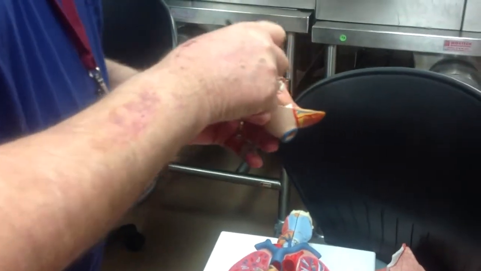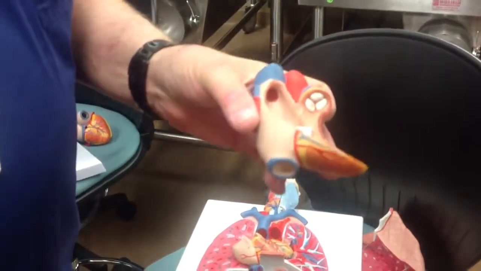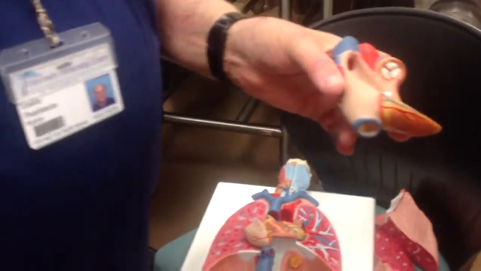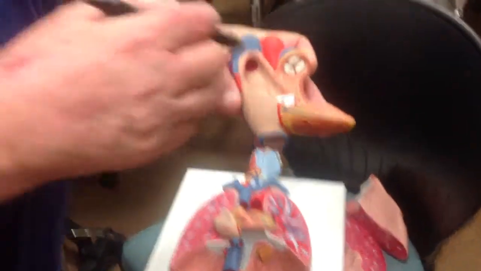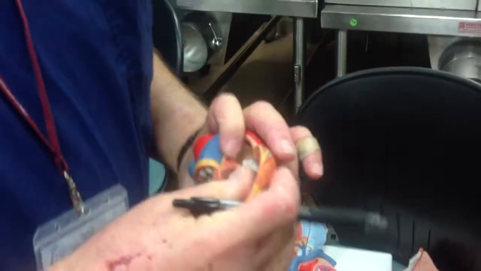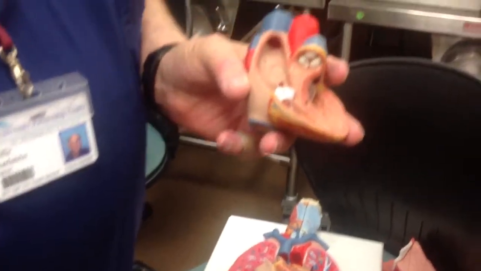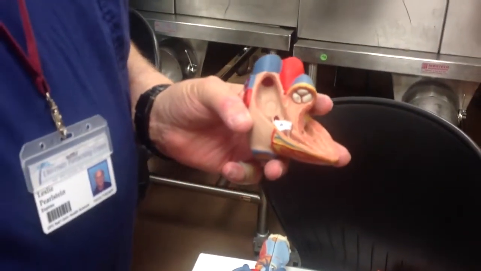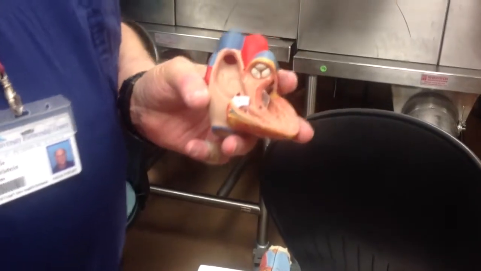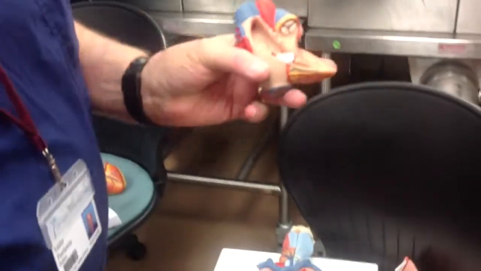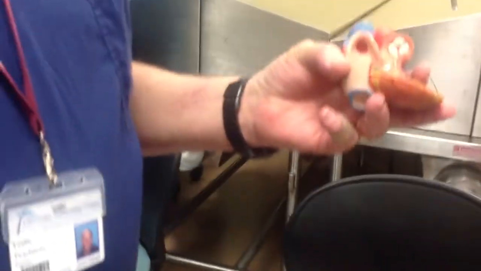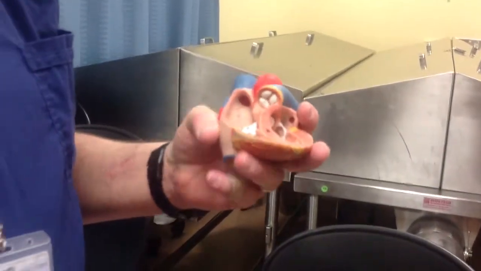This little thing is to represent what? It's a shunt between the atria. Here's the other opening, left atrium, right. Oh, the baby. Oh my gosh, fossa ovalis. Yeah, this is oval, look at it, it's oval, fossa ovalis, okay? It becomes the fossa ovalis when it closes up.